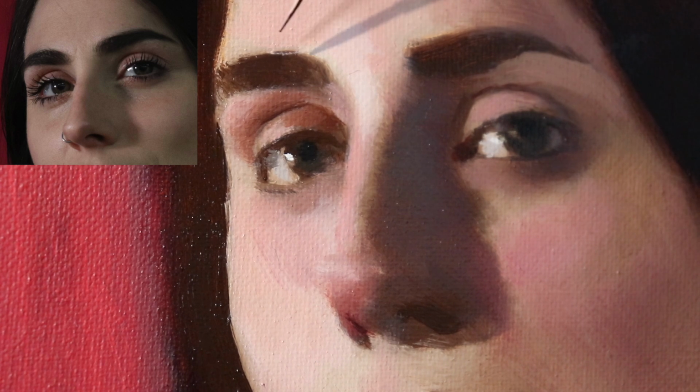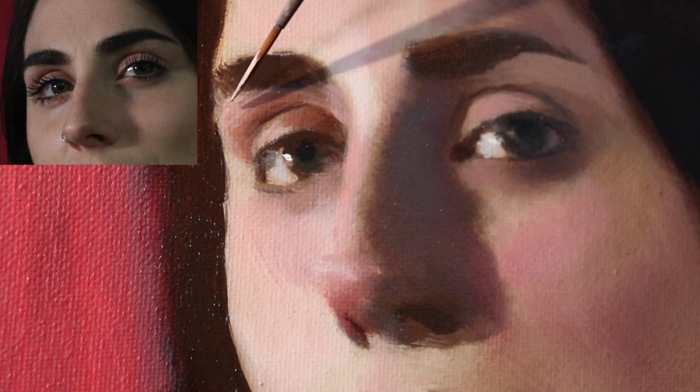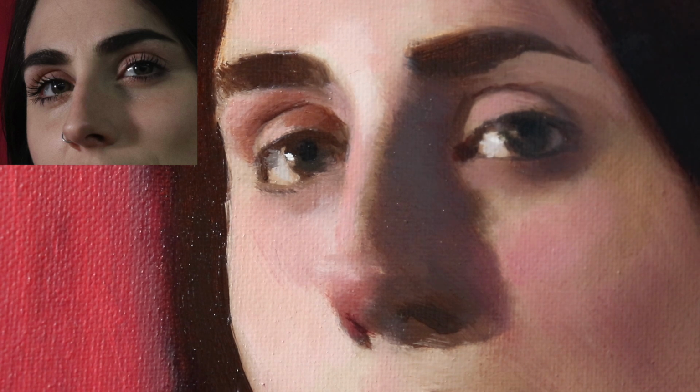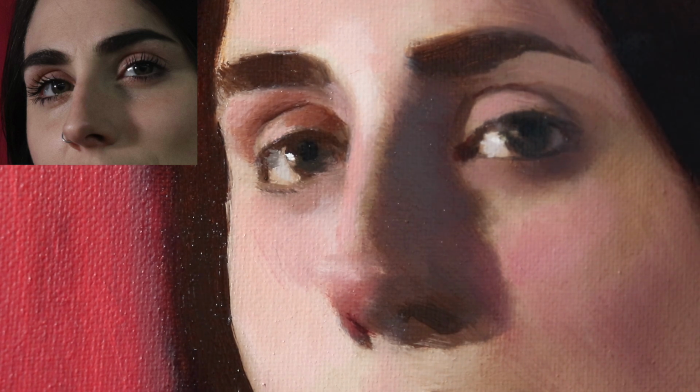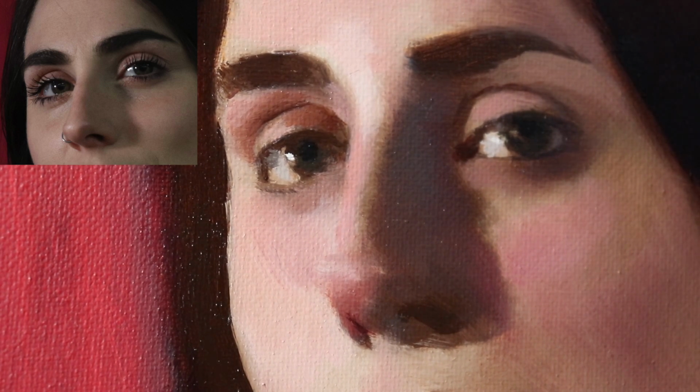Alright, so now you're seeing that we're really starting to close up this area. And it's important not to make it too smooth. I'm actually not trying to make the form that smooth. The reason being is that our skin is not like marble. You know, human skin is not perfectly smooth.